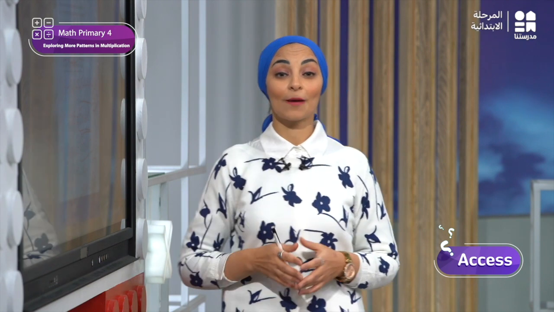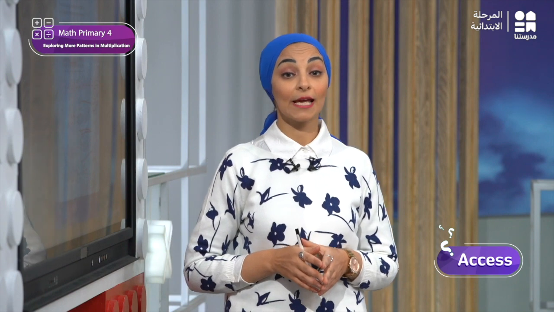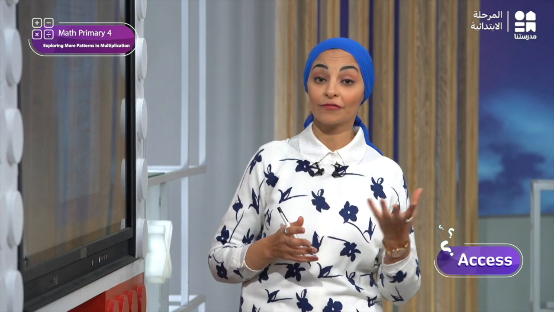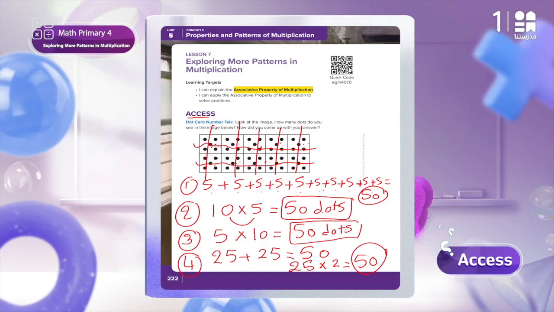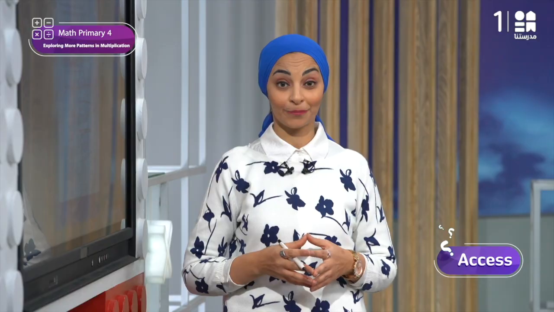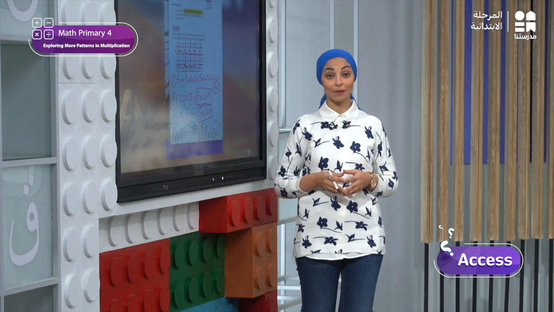طيب from this example we are able to review some properties of multiplication زي إيه؟ زي commutative property as we have seen in 5 times 10 و 10 times 5. مش أنا عملت 5 times 10 و 10 times 5 and this is what is called the commutative property يعني changing the number. We have also properties of multiplication by 10. استخدمنا كمان multiplication by 10.